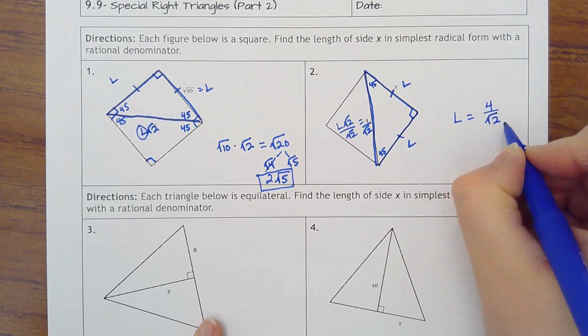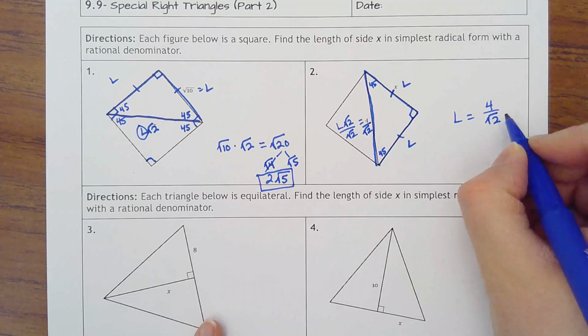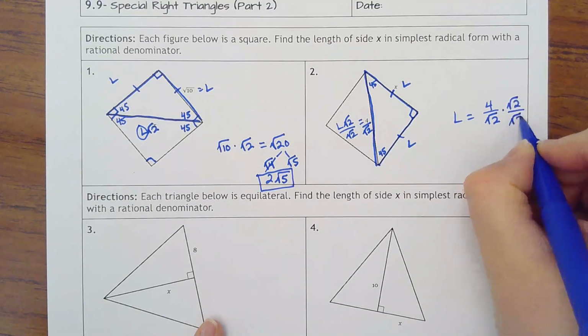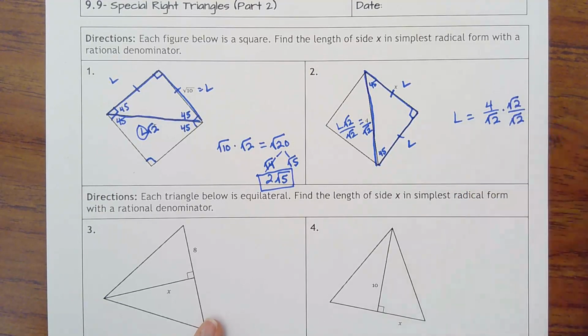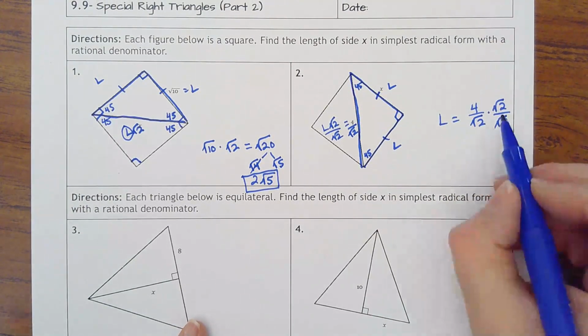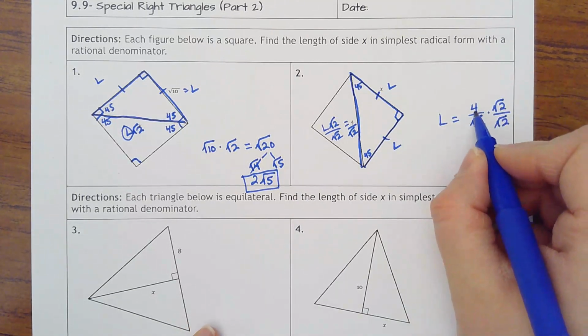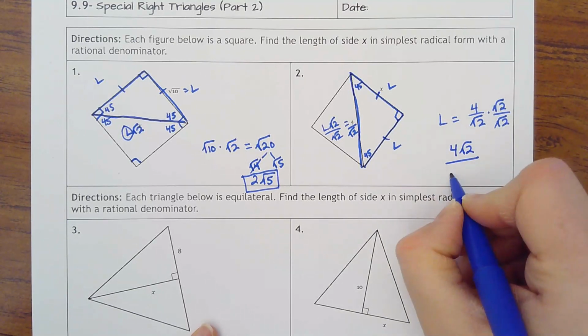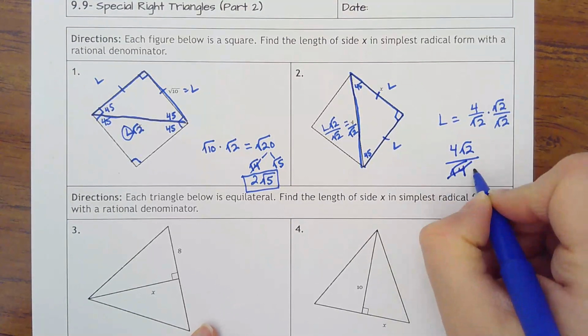But again, I can't leave it like this because of this radical in the denominator. So I multiply by that radical again. And the reason I do is because this over itself is really 1. So I'm secretly changing the problem without changing its value, because multiplying by 1 does not change a value. Multiply straight across, you get 4 radical 2 over, that's a square root of 4, which is really just a 2.